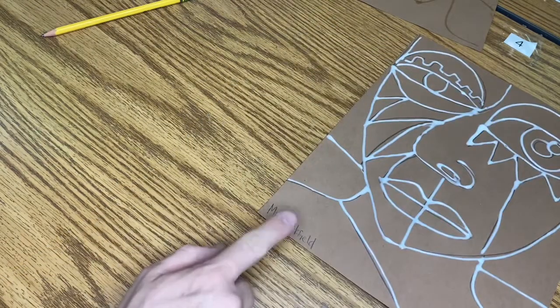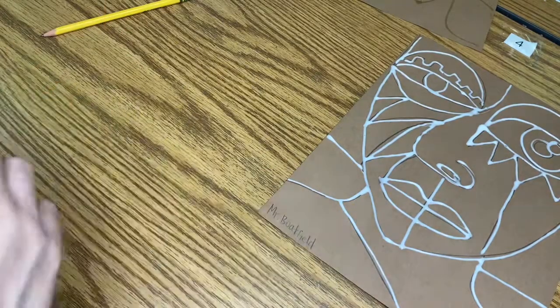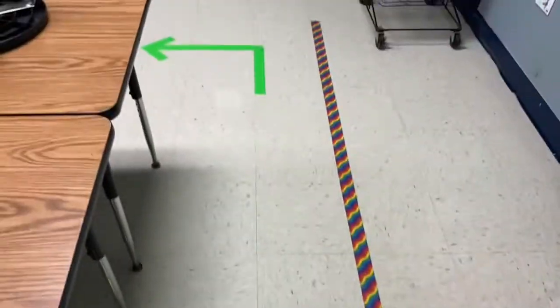One thing that I do not want you to go over is your name. That's going to be physically impossible to go over with glue, so don't worry about it. If you're done, please follow the green arrows because you don't want to splat this onto somebody. So now you understand why the green arrows are important. And you're gonna go over here to the drying rack.